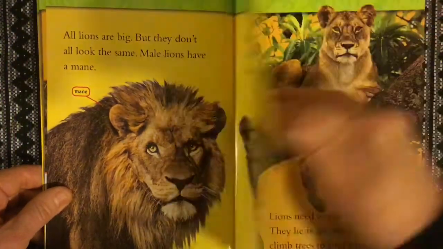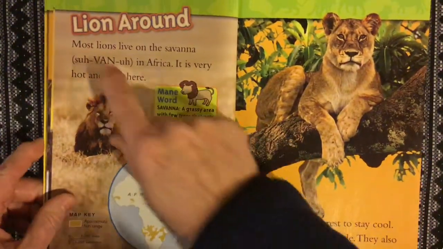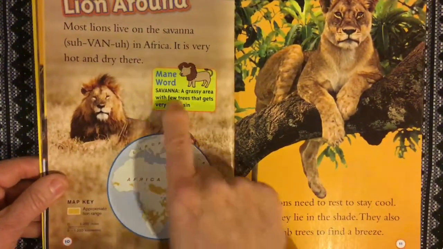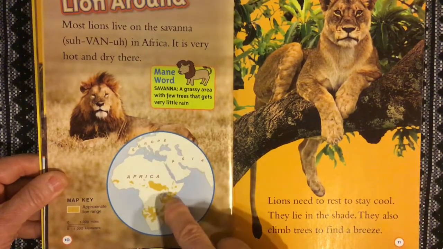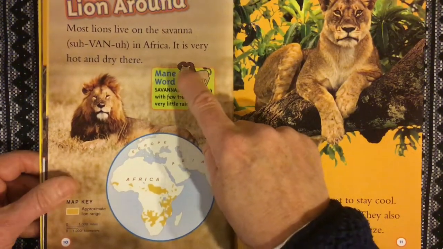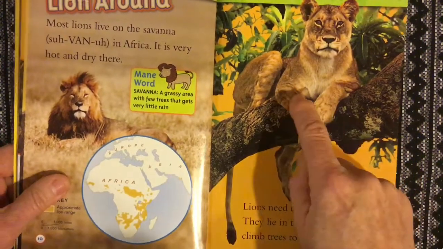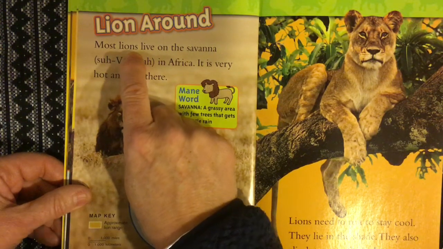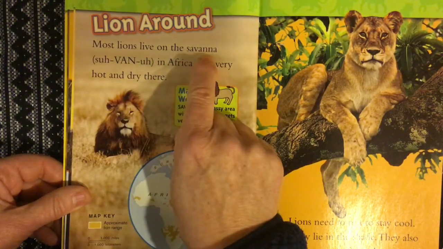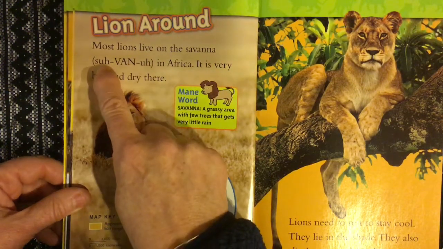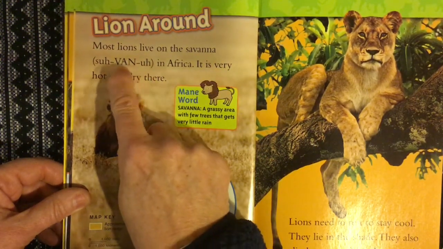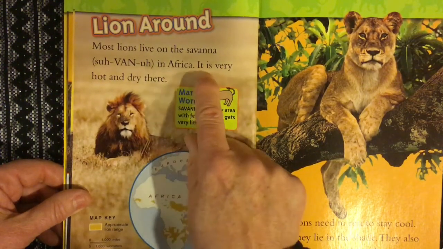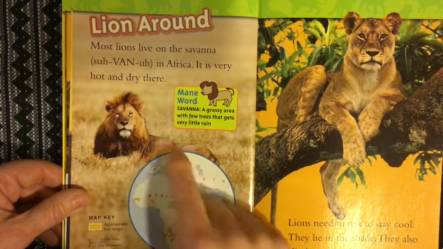Okay, let's go on. Here's that funny chapter. Lion around. Is he relaxing? Let's see. So this is showing him in that grassy area. Wow, there's a map. There's something mane with a little mane drawing, and there's maybe a female. Let's start reading. Most lions, oh, there's S making Z sound, live on the savanna. Ooh, this is showing how that's pronounced. Savanna. So you give the middle sound some oomph. Savanna in Africa. It is very hot and dry there.